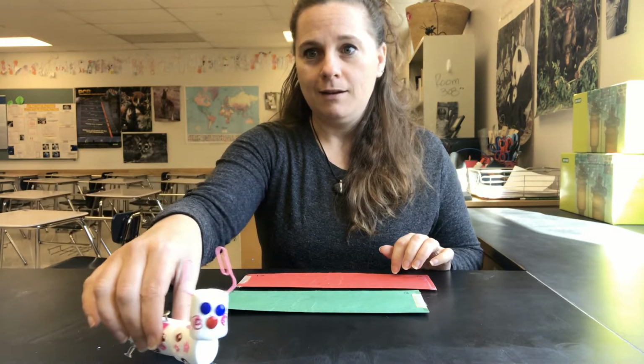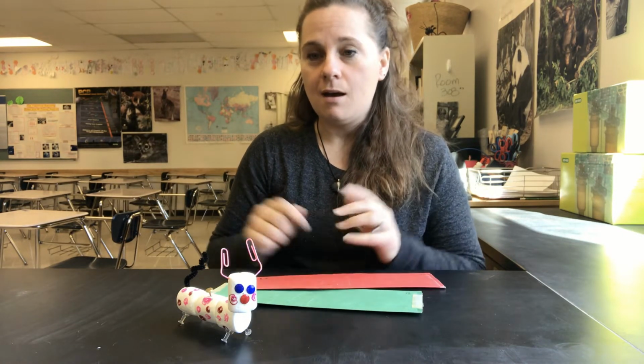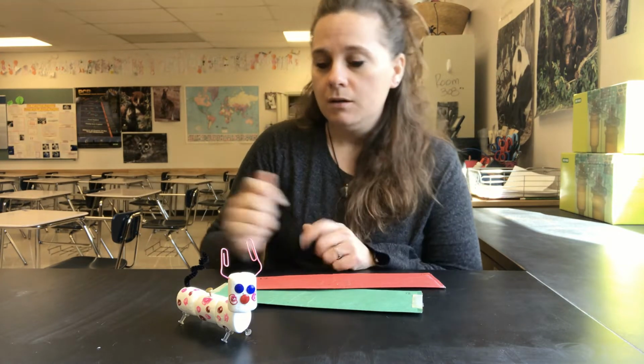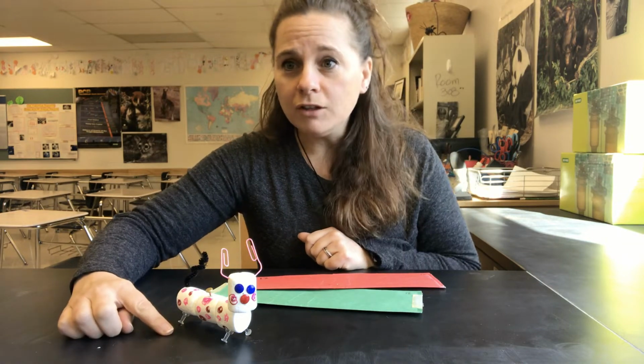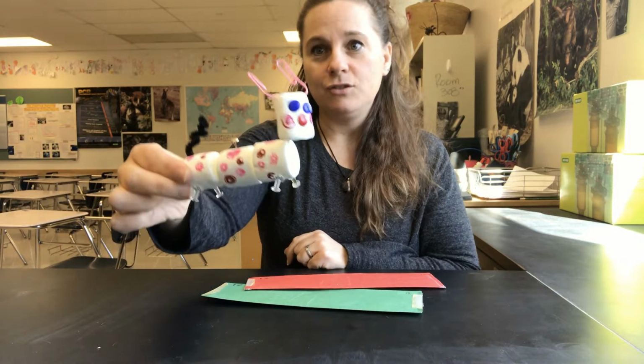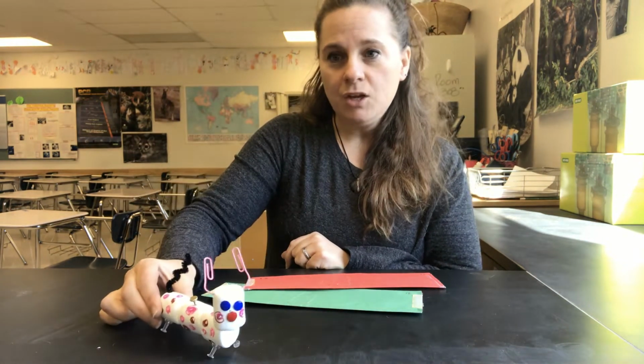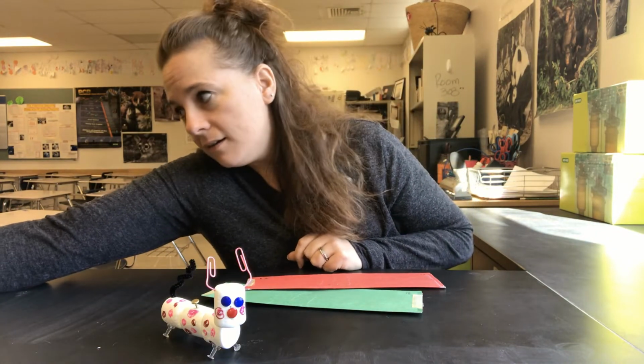So here is Mama. And as you can see, Mama has pink ears, she has blue eyes, and she has a nose. She has one back bump that's there. She has clear legs and a black curly tail. So she is just stinking cute if you take a peek. So there's Mom.